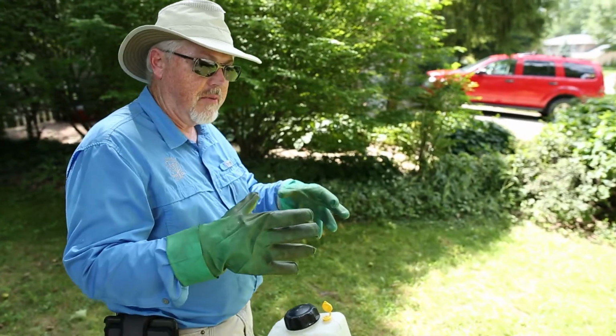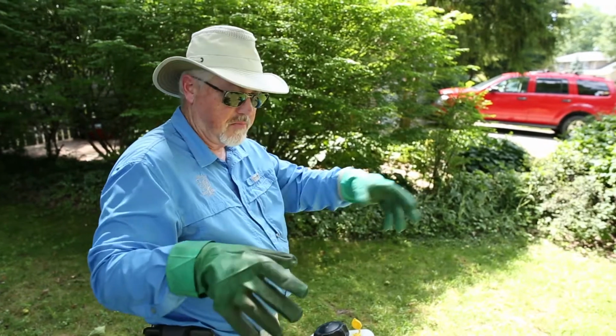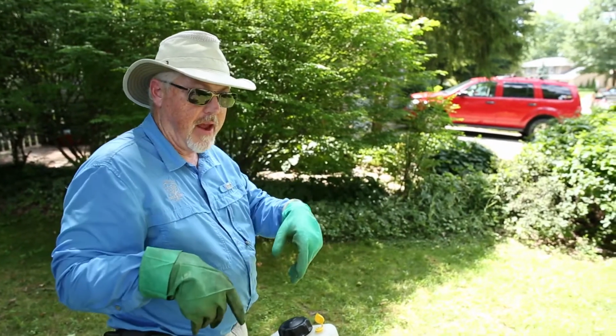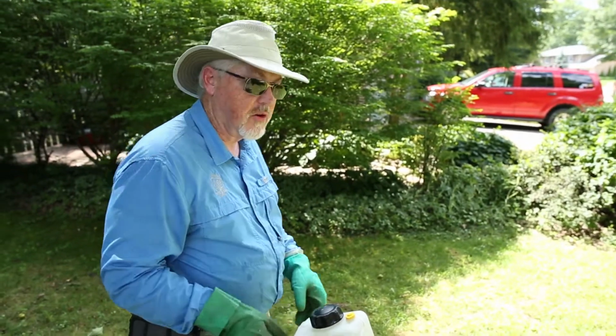Sometimes you might overlap a little bit, in which case you just go back and overlap the holes and kind of redistribute the balance of the injection sites over the rest of the trunk diameter. Well, now I've got another plant I want to do with a different chemical, so we're going to switch tanks.